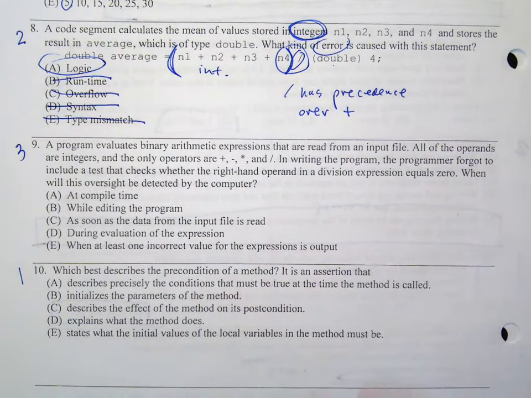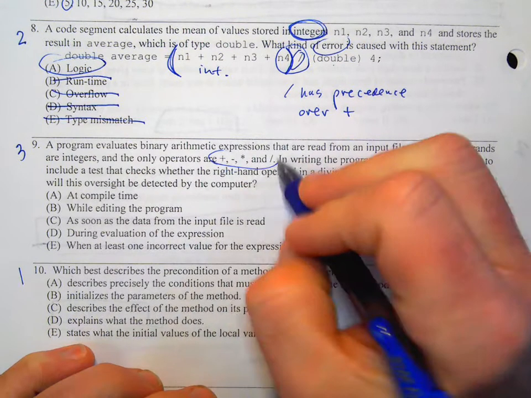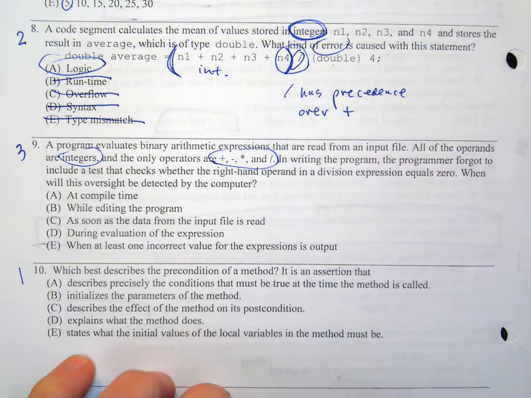Okay. Number 9: a program evaluates binary arithmetic expressions that are read from an input file. Binary would be 2. All of the operands are integers, and the only operators are plus, minus, multiplication, division. In writing the program, the programmer forgot to include a test that checks whether the right-hand operand in a division expression equals 0.